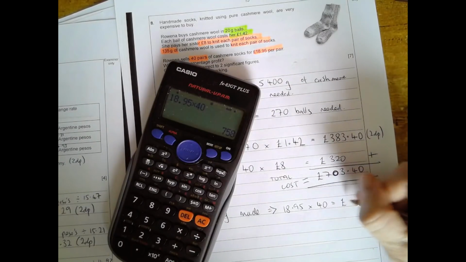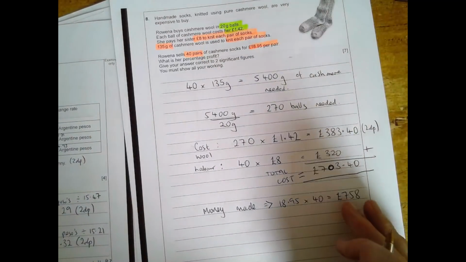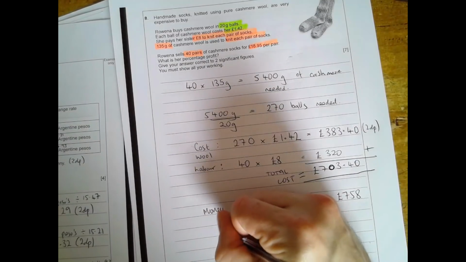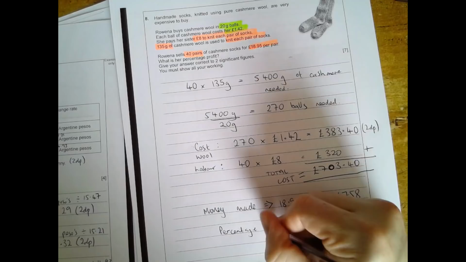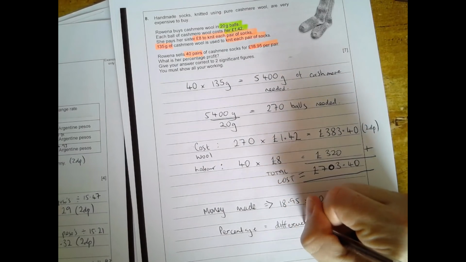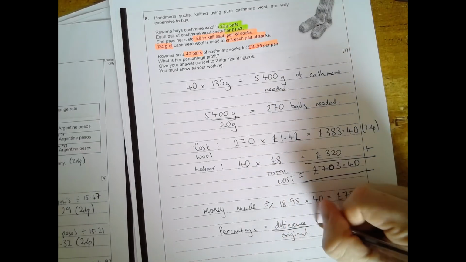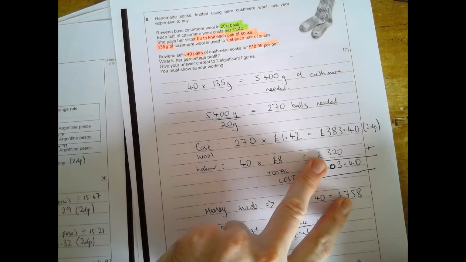She didn't make that much money. So then to work out the profit, your percentage increase decrease formula is the difference divided by the original times 100. Okay, so I need to work out the difference of those two things.